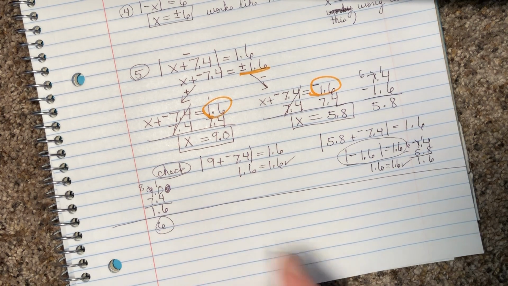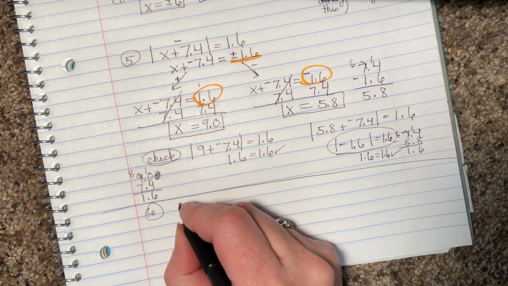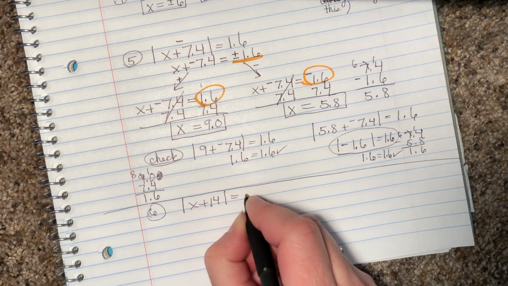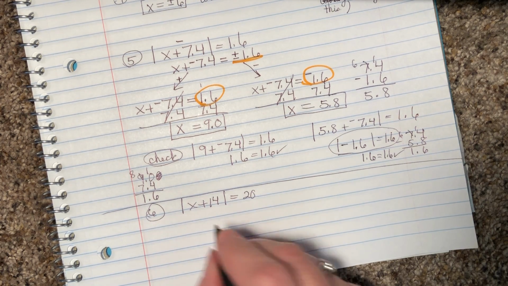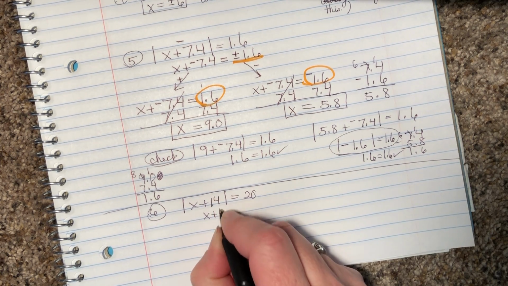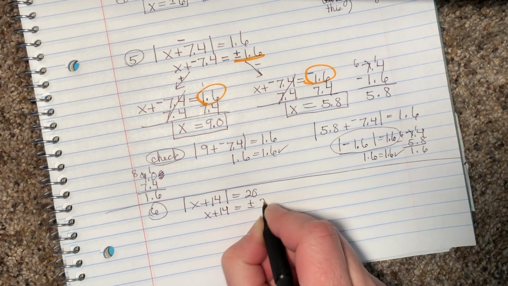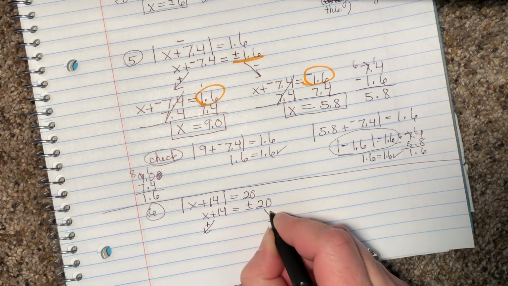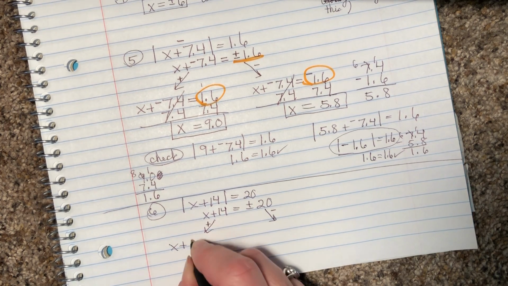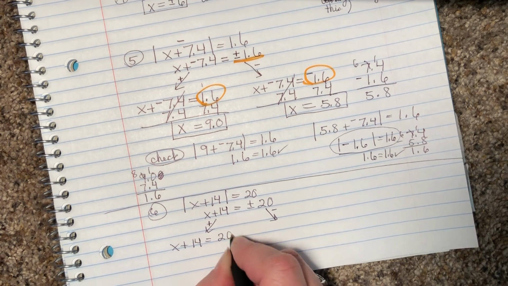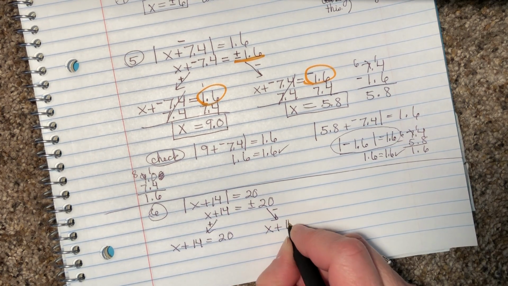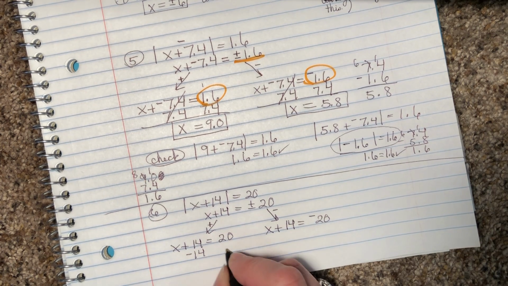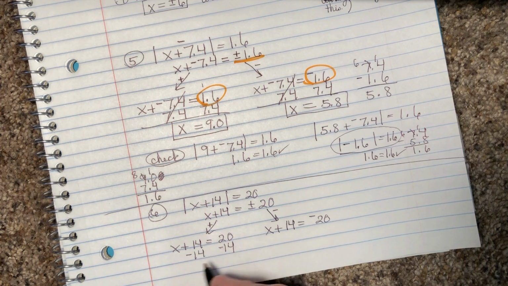Okay, let's see if I can squeeze number 6 down here. The absolute value of x plus 14 equals 20. This one's easier. I don't need to keep, change, change. Step 1, take off the absolute value. Step 2, put a plus minus on the other side. Branch, the positive branch, the negative branch. X plus 14 equals positive 20. X plus 14 equals negative 20. Minus 14, minus 14. These signs have to be different.